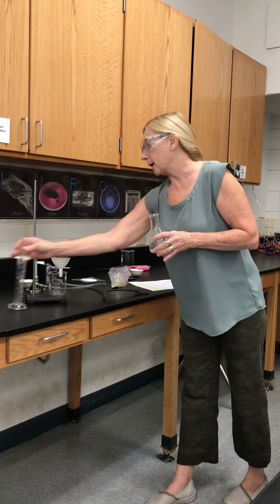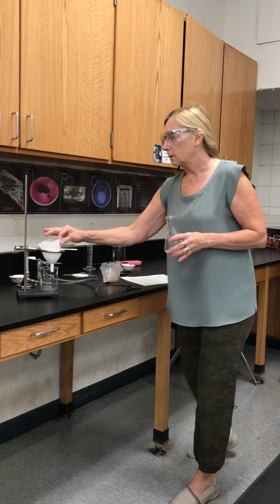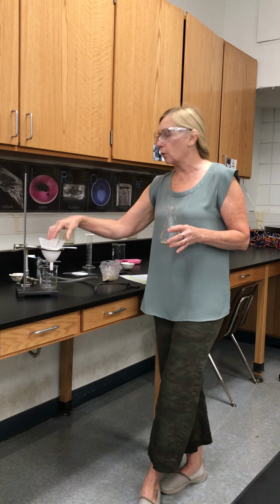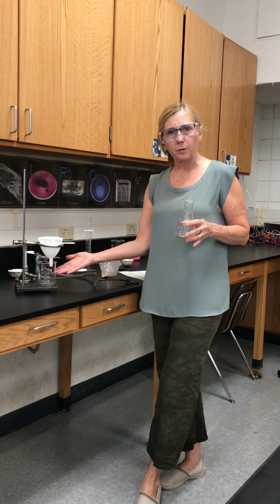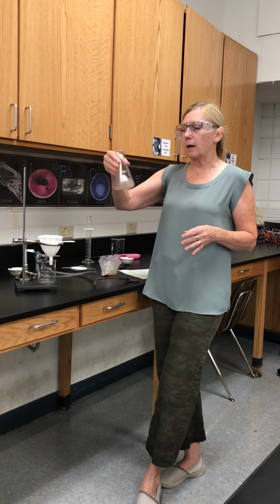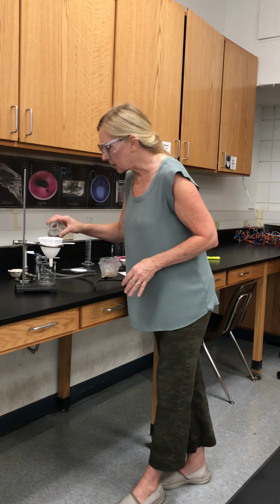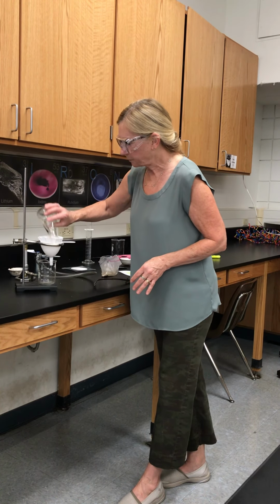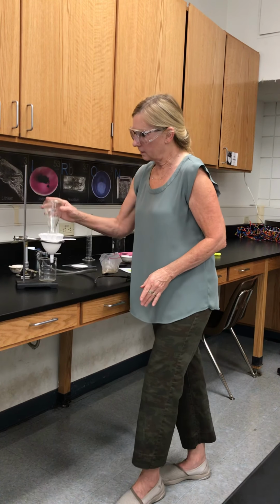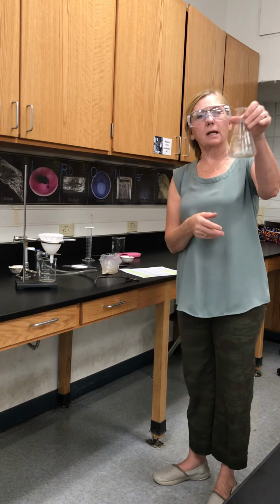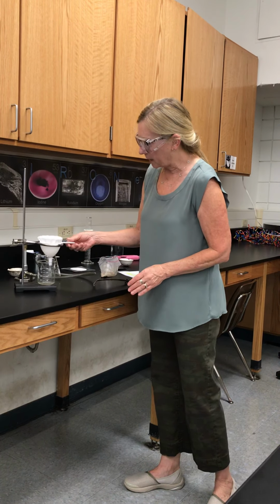Now according to the directions, it says then to get your coffee filter or filter paper, put it in the funnel, in the ring stand over the beaker. So we're going to swirl this mixture of salt, sand, and water around, and pour it right into the coffee filter. I've still got some sand in the end, but we can see that the sand separated out. And we're going to let that drip for a few seconds.